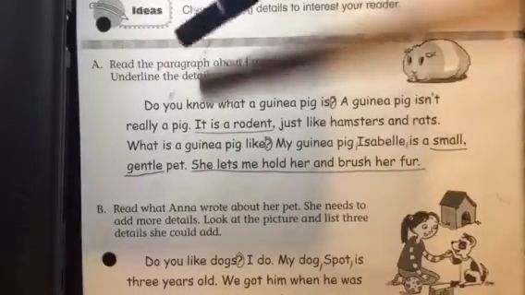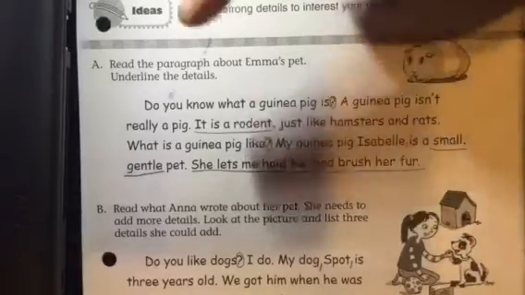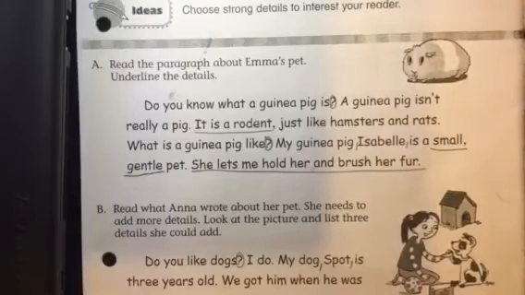So if I'm looking at this, we'll talk about the strong parts of this paragraph. They start with a question. This is very typical. I get questions a lot, so we'll talk about other ways to start it, but we'll also focus on what they've done here. So, do you know what a guinea pig is? A guinea pig isn't really a pig.